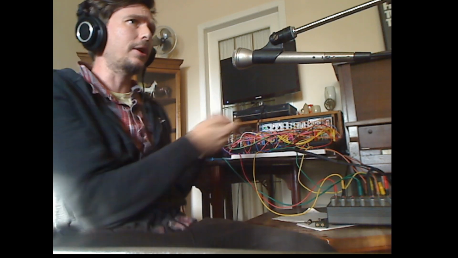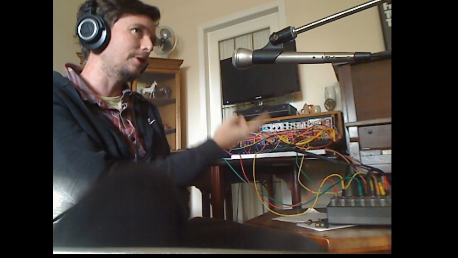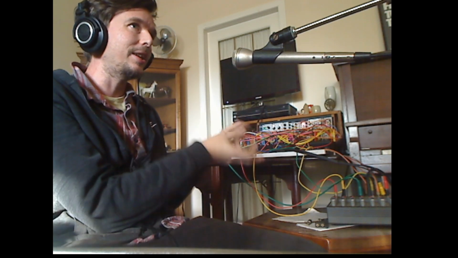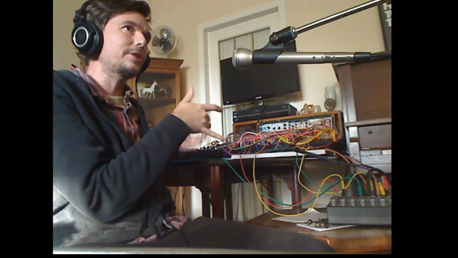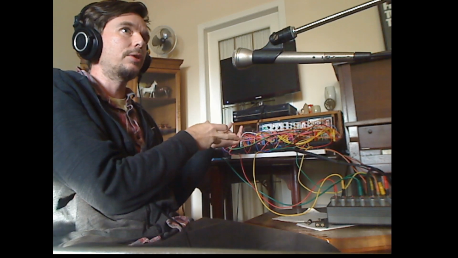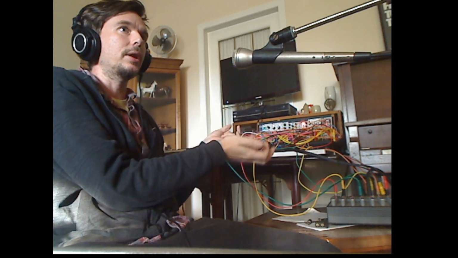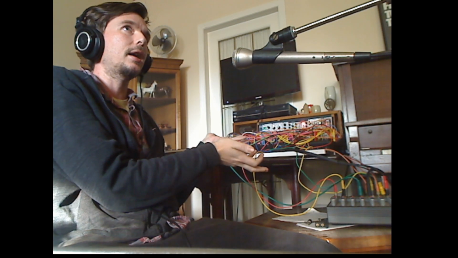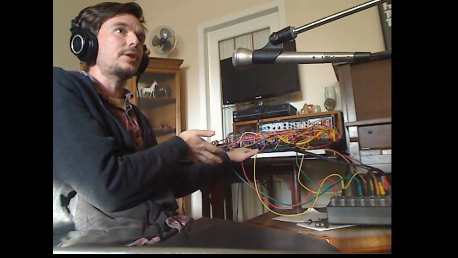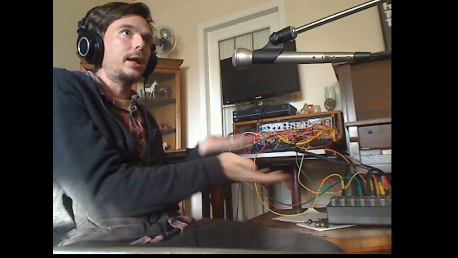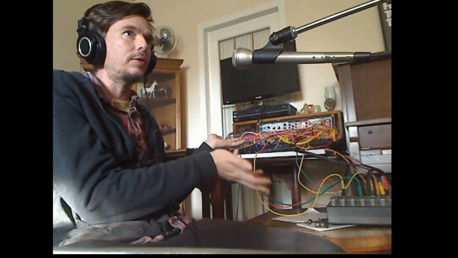There are certain people making really creative modules that are not quite a filter, not quite an oscillator, something in between. It starts to break down the boundaries of what one module is and what another module is. In a modular synthesizer context, it's an open playing field for unlimited creativity.